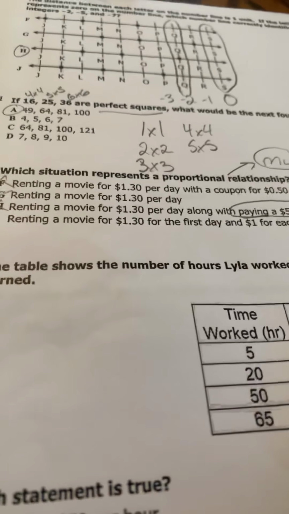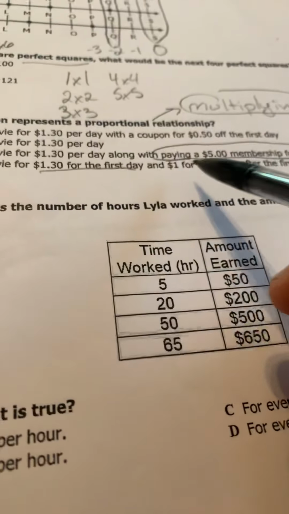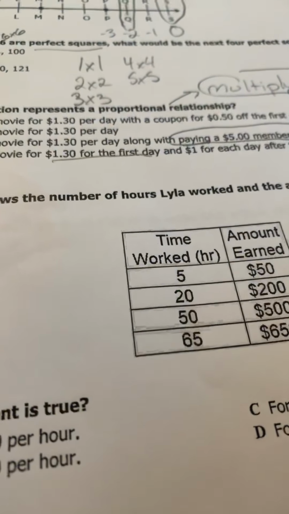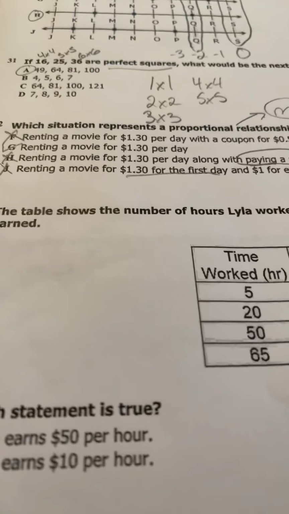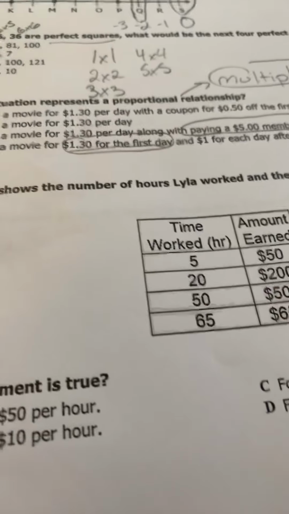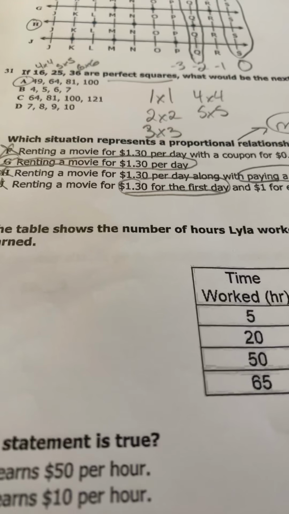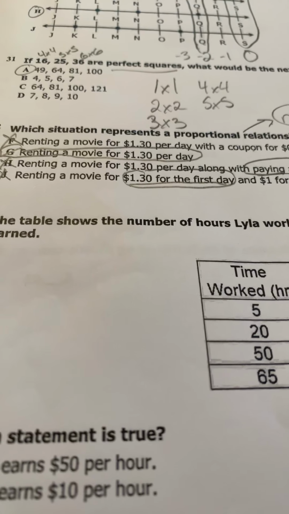J, renting a movie for $1.30 for the first day and then $1 for each day after that. So we're having to pay this for the first day, and then we're going to have to pay $1 after that. Again, that's not a proportional relationship because we're having to add this on every single day with this other part. So the only true answer would just be renting a movie for $1.30 per day.